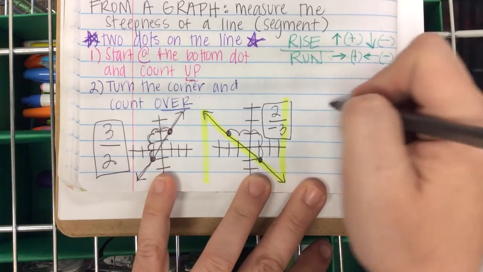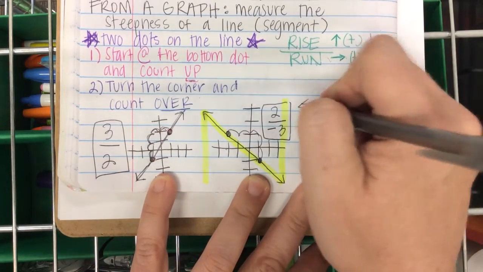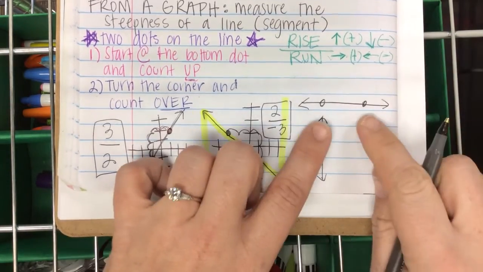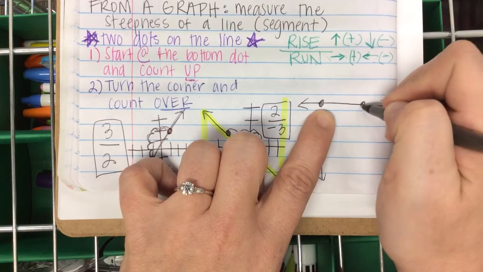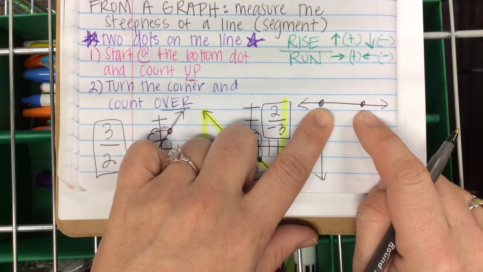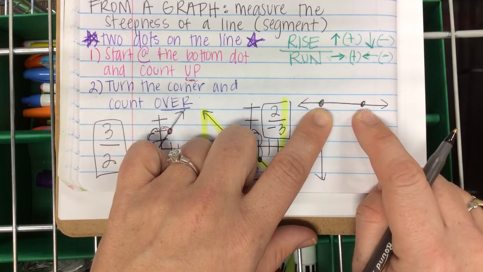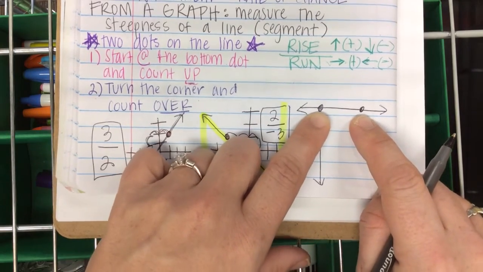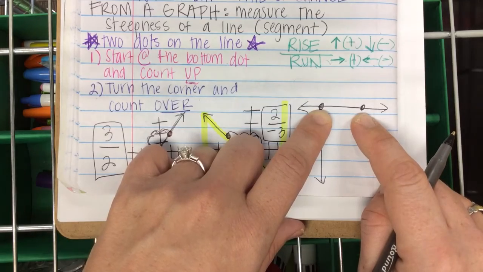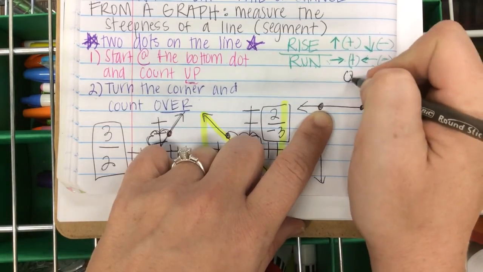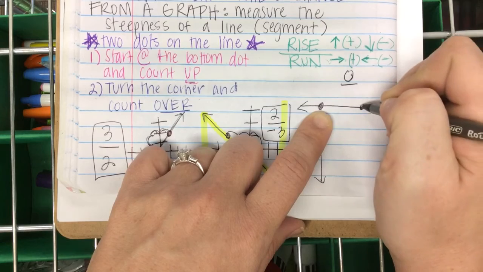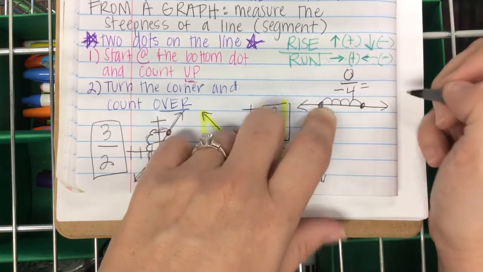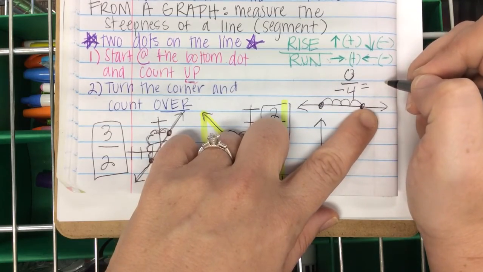Let's do 2 more lines. I'm just going to draw them like this, not on a graph. In this horizontal line, which one's on bottom? I mean, they're both at the same level, right? So how many spaces do you have to go up? 0 over, and let's pretend it's 1, 2, 3, 4. 0 over -4 is what? 0.